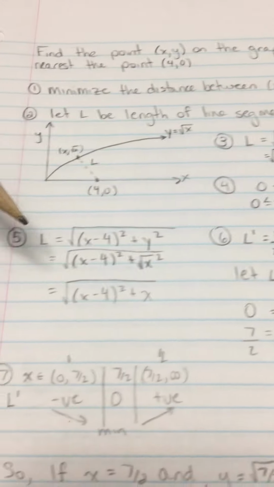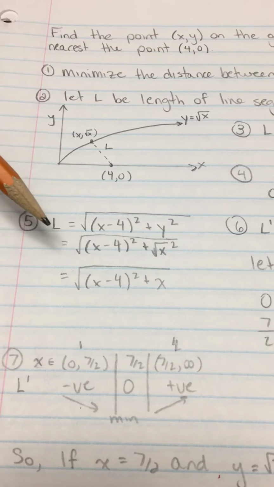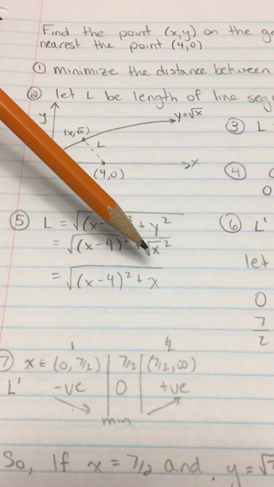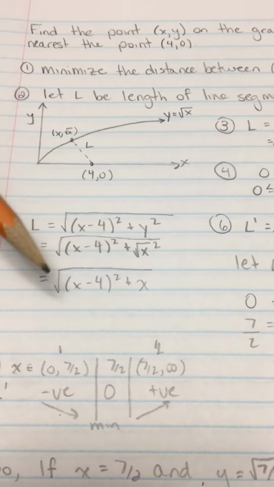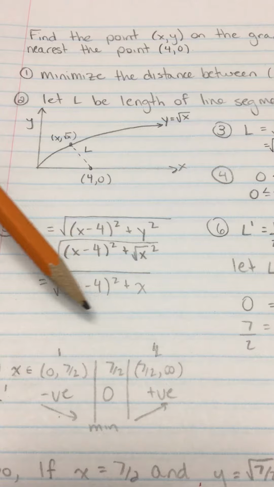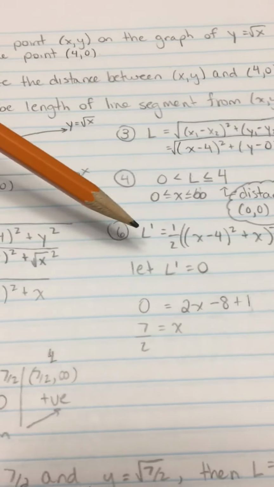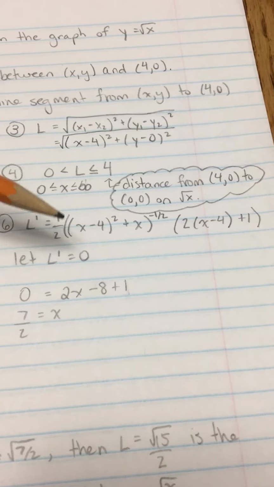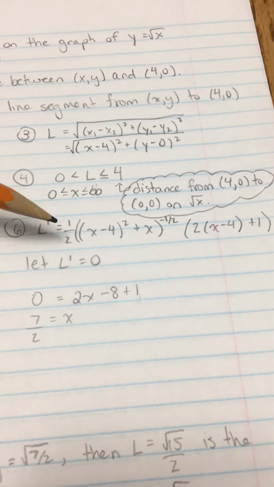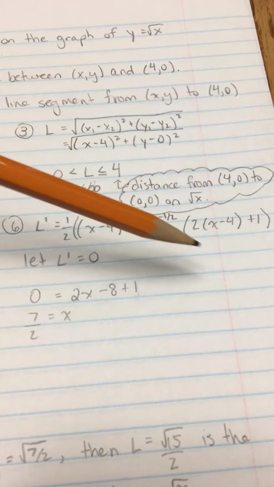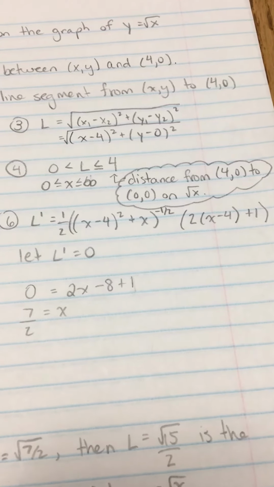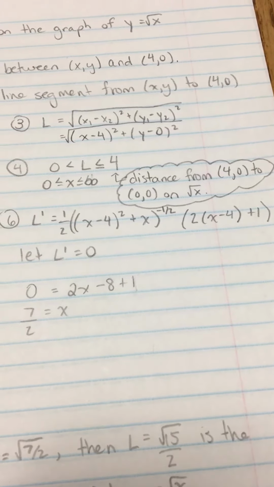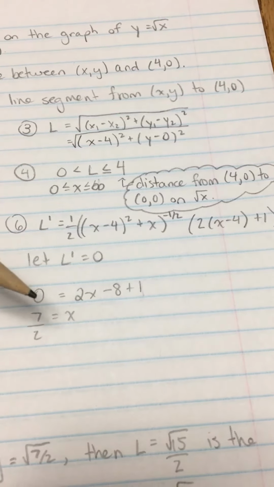So we're going to use that information to eliminate our y value in our length formula by replacing y with the square root of x and simplifying. And then we're going to take this length equation and find the derivative of it. Fortunately, when we find the derivative of this function, the entire first part becomes the denominator, and then the derivative of the inside part becomes the numerator, giving us one giant fraction. So we know that when we have one fraction with a numerator over a denominator, the numerator is what's going to give us a solution of 0.